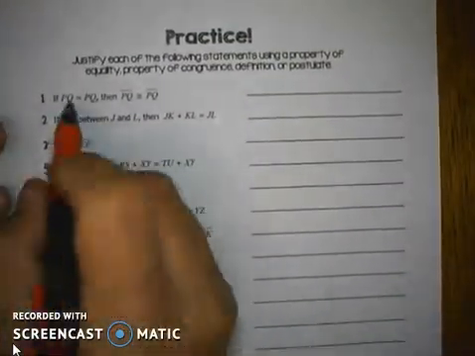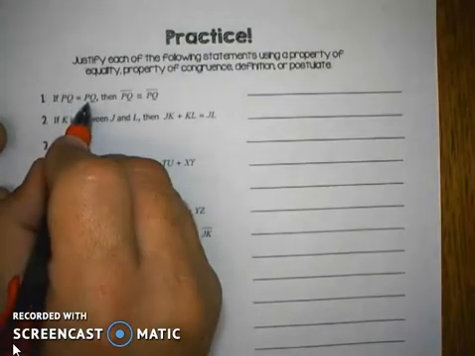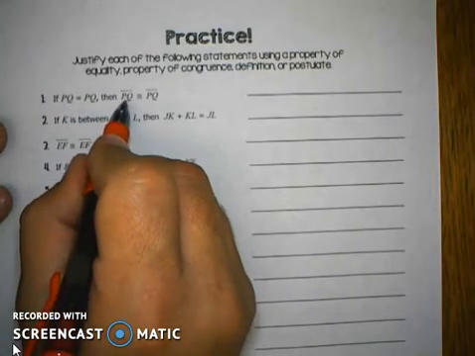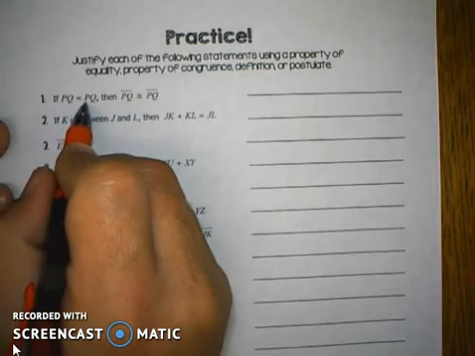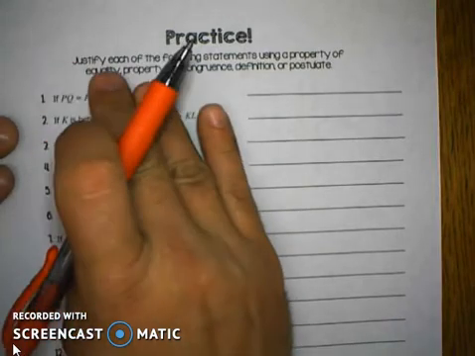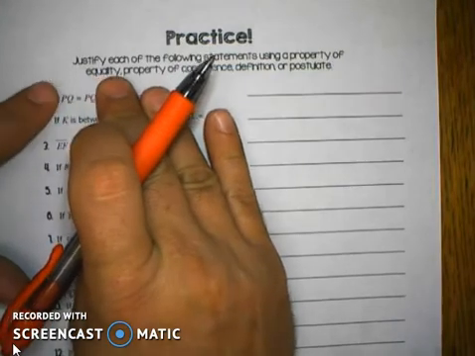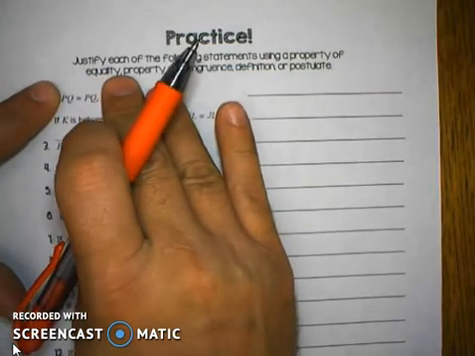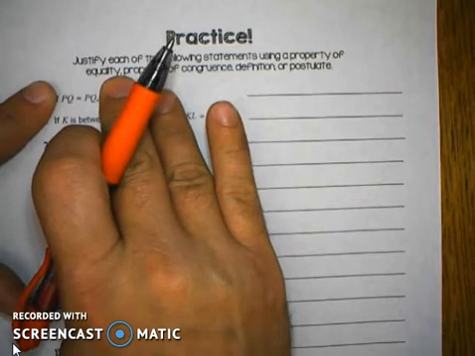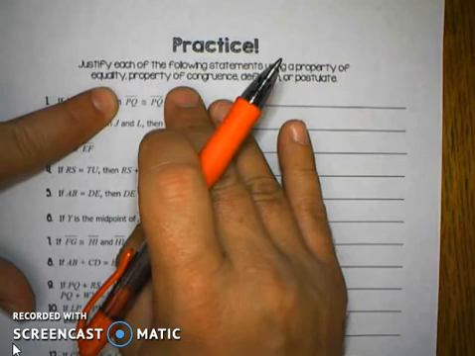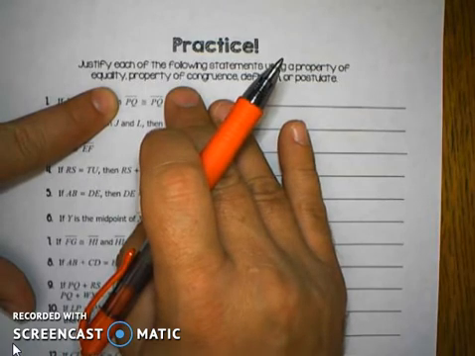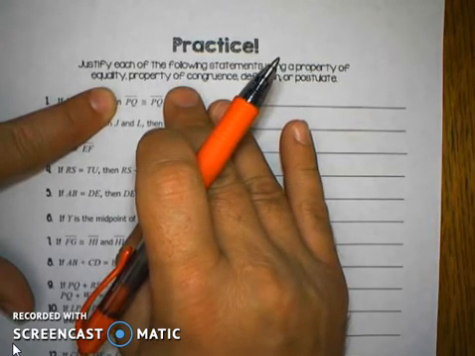Okay? So first off, if PQ equals PQ, then segment PQ is congruent to segment PQ. You might be thinking, well, that equals itself, so that's the reflexive property. If that was our statement, PQ equals PQ, our reason would be reflexive property of equality. Or if that was our statement, segment PQ is congruent to segment PQ, then that would be reflexive property of congruence.